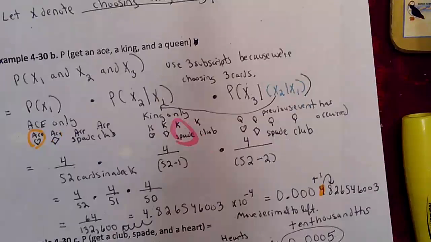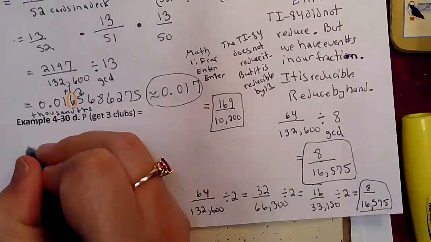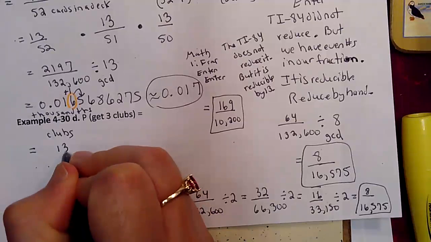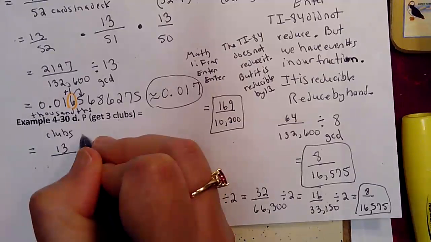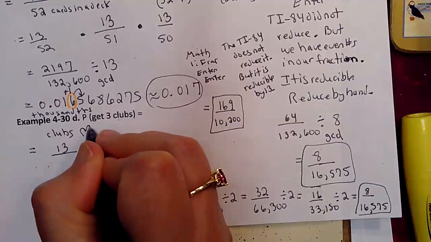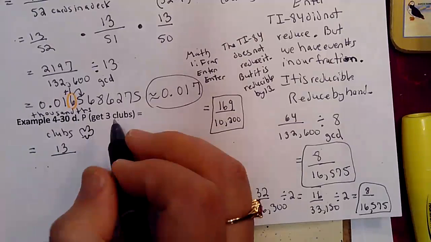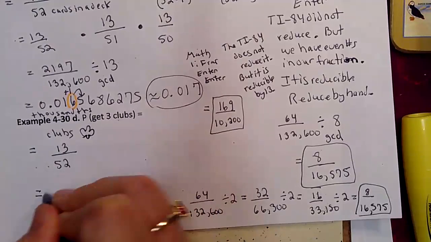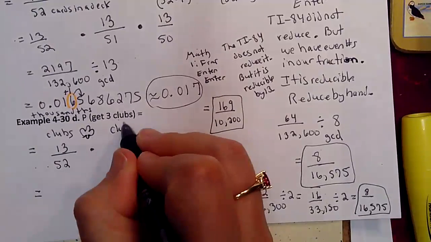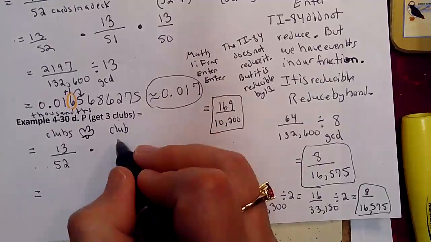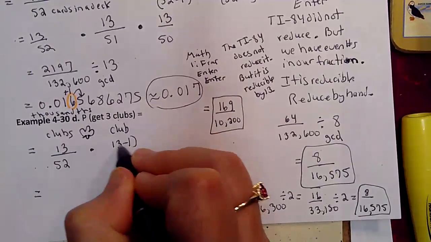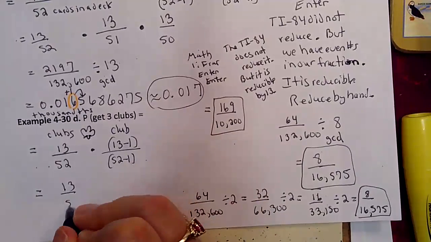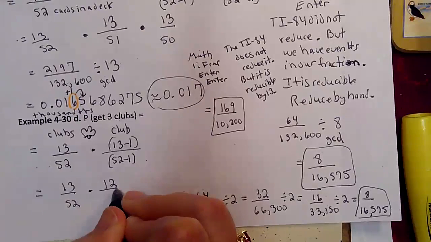I'm going to start with the clubs, and you've got 13 of them, and those look like the flowers. And then you have 52 cards. And then the second one is another club again. So you've got 13 take away 1 over 52 take away 1, so now you have 13 over 52 times 12 over 51.